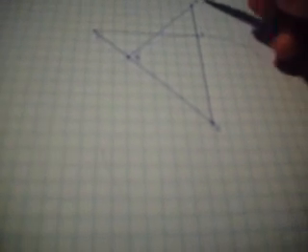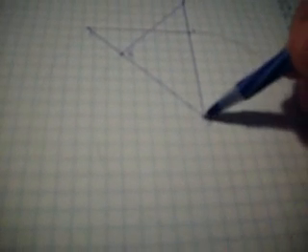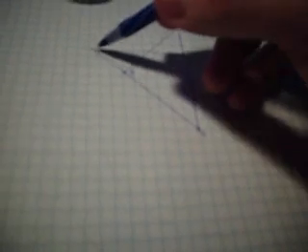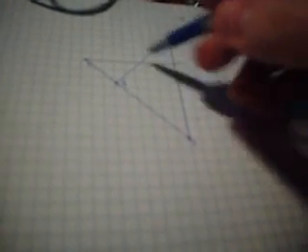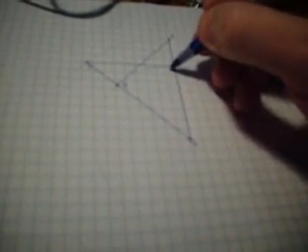Now, at the beginning of the proof, we had drawn a perpendicular line. That perpendicular line was from point E to point D to point F. Well, actually, the line itself was DF. DF is perpendicular to EA. And because DF is perpendicular to EA, that means the angle EDF here is a right angle.